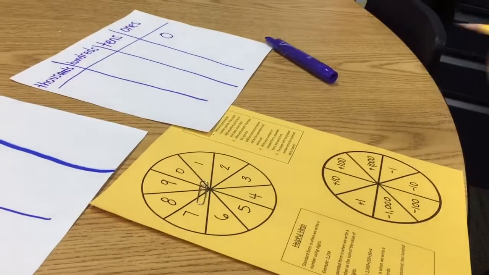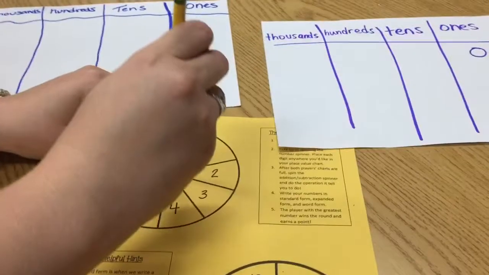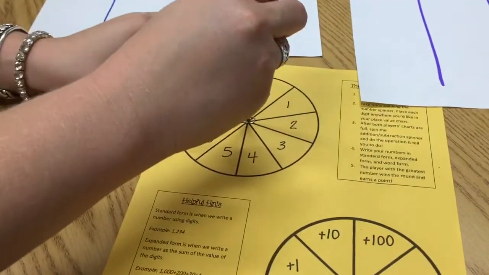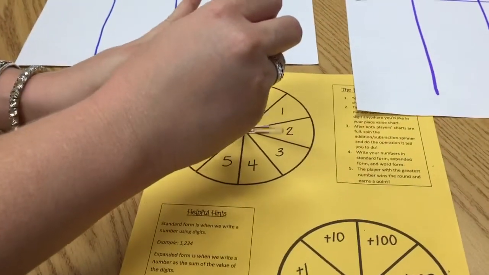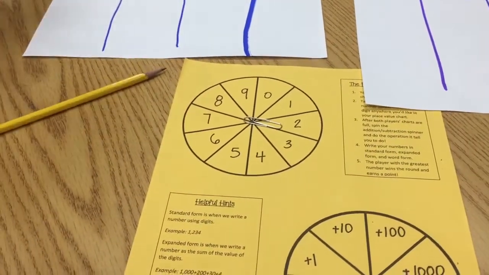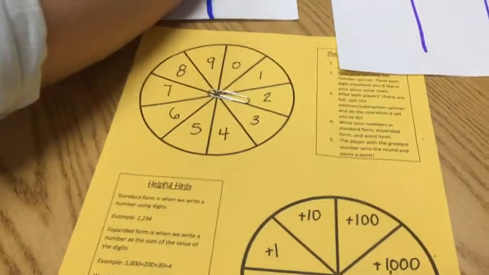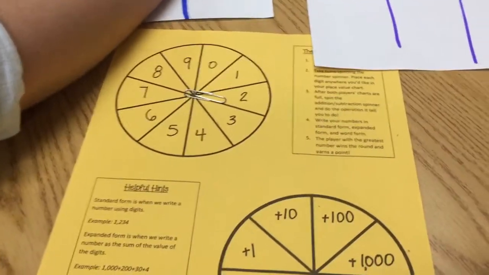So we get to choose where to put it. All right, Miss Huddle, would you like to spin? I'm going to put my pencil in the middle, and I'm going to flick. Okay, a 2. I'm going to do 2 tens. That means 20, Mrs. Sexton. Awesome. Very good job, Miss Huddle.